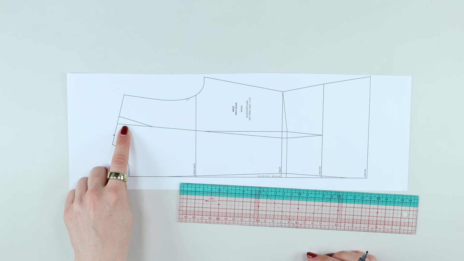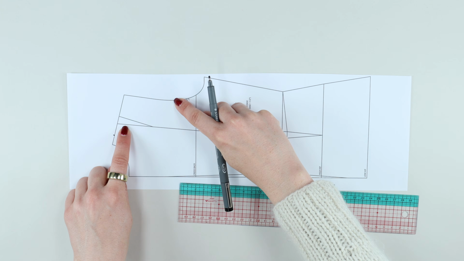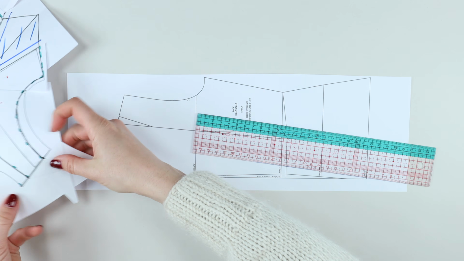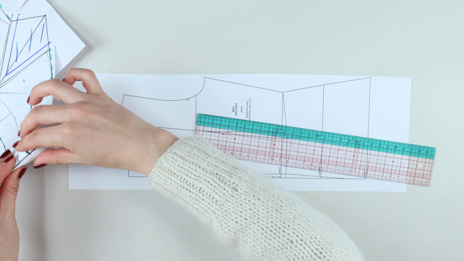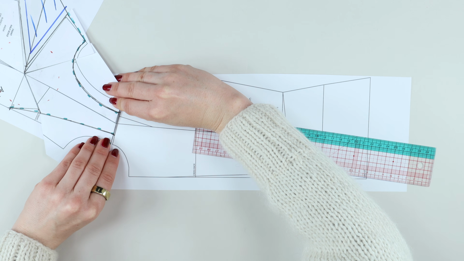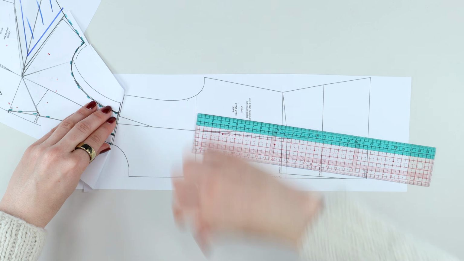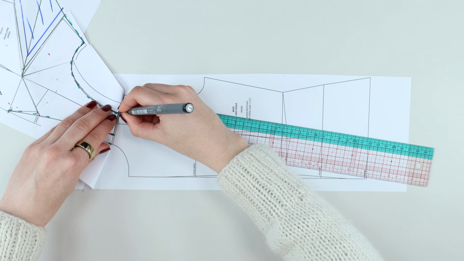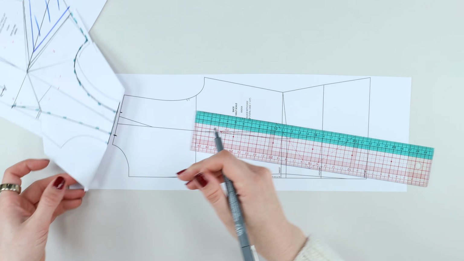On this block, there is a dart in the back shoulder. We're not going to use it in this pattern, and it's going to be removed off the end of shoulder. To ensure the front and the back pattern have the same shoulder width, you can fold under the front pattern at the shoulder seam and match this to the back pattern, aligning the adjusted point at the high point shoulder. Copy the front shoulder width onto the back pattern.